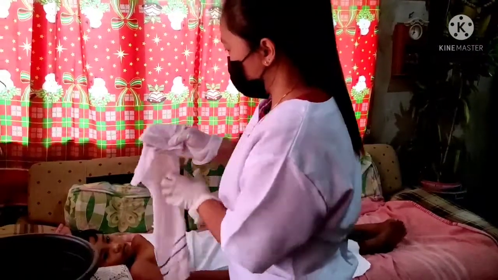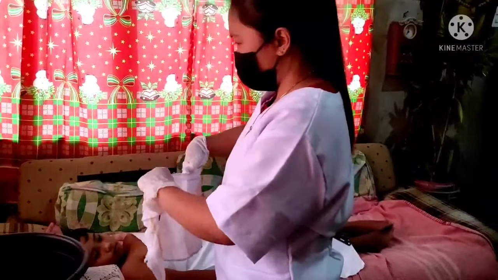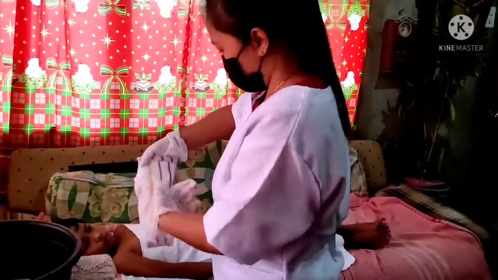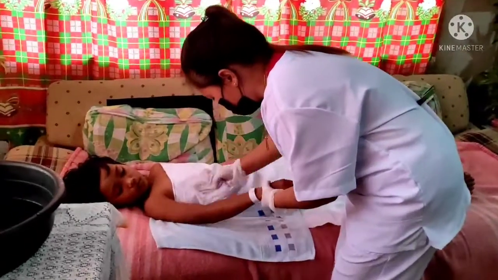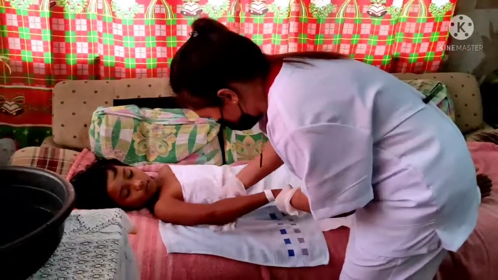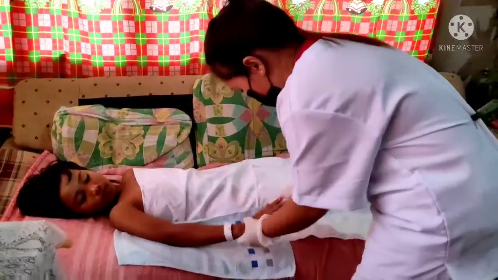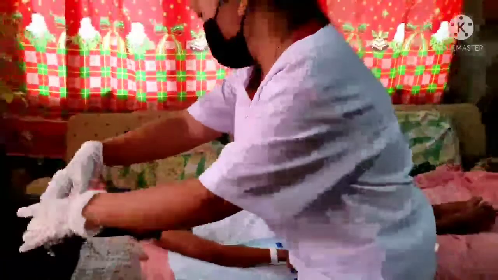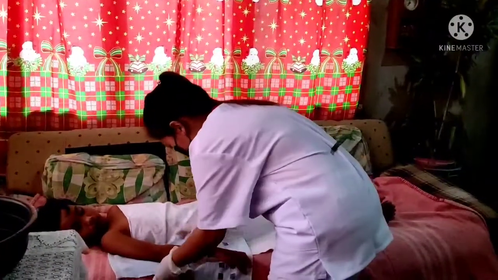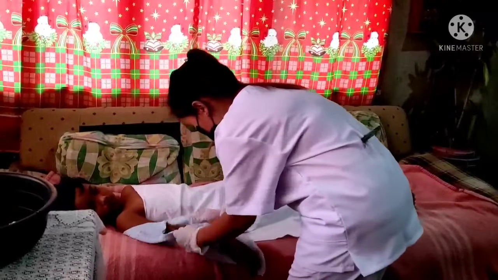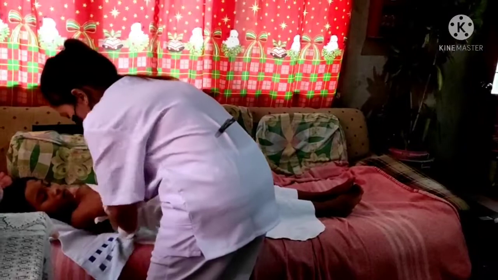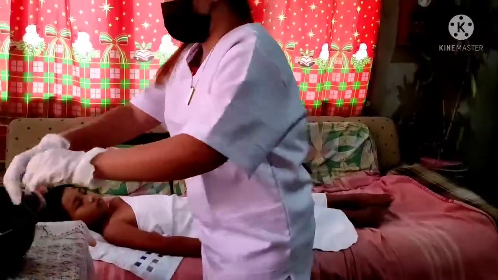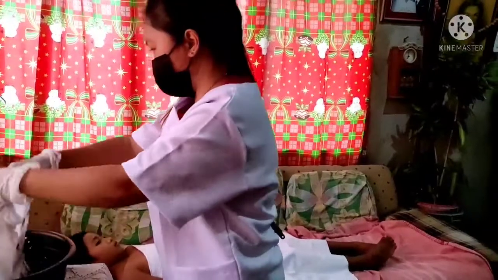So we are going to wash the arms from distal to proximal, from the hands to the axilla. So now we may proceed to washing the axilla.